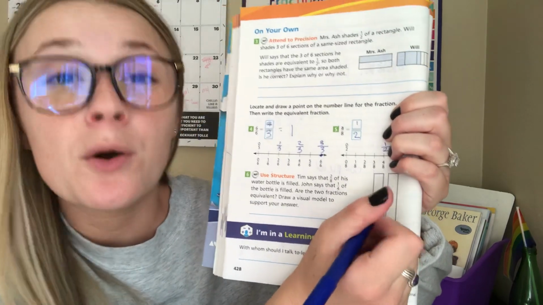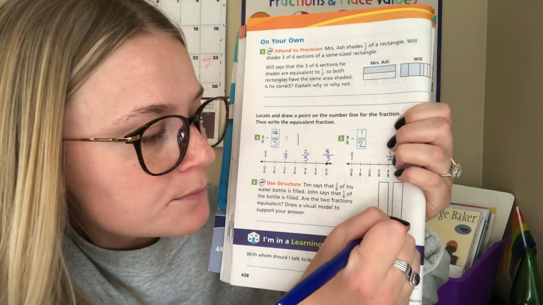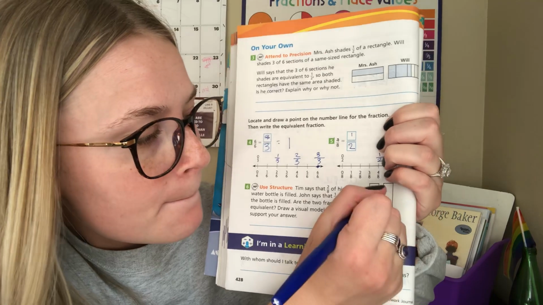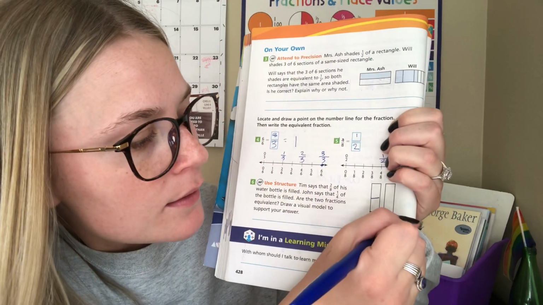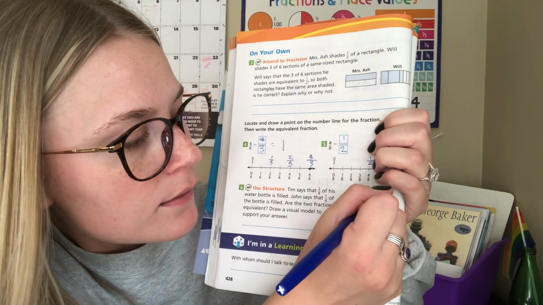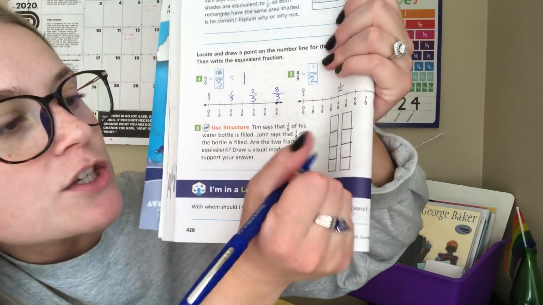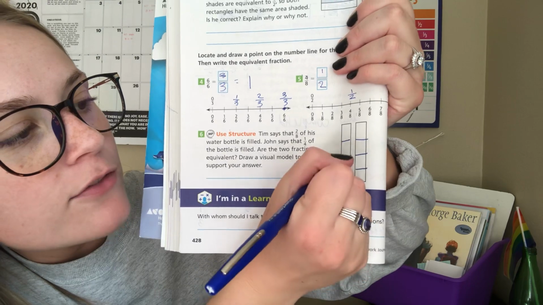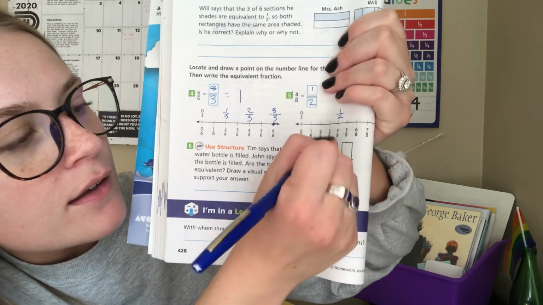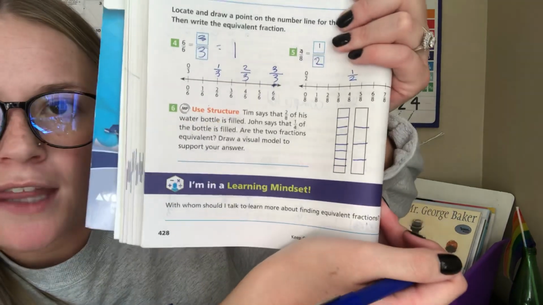I'm going to divide both of them into fourths. Okay, and then this one I'm dividing into eighths. So I'm going to divide the fourths in half, and that will give me eighths.